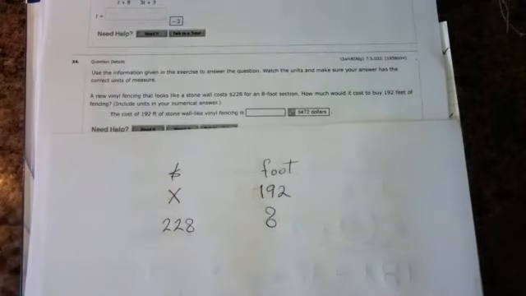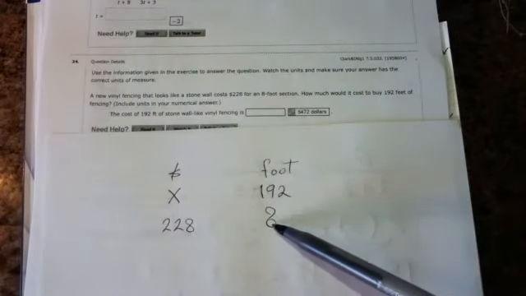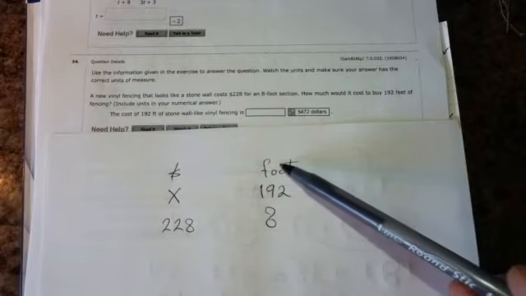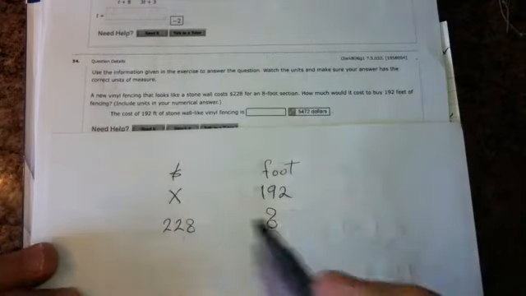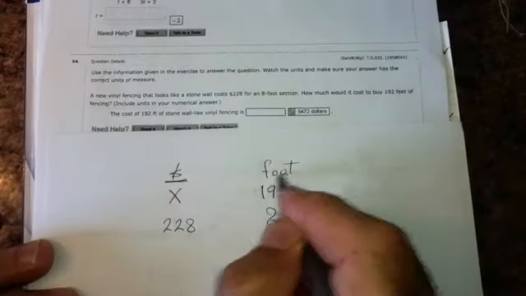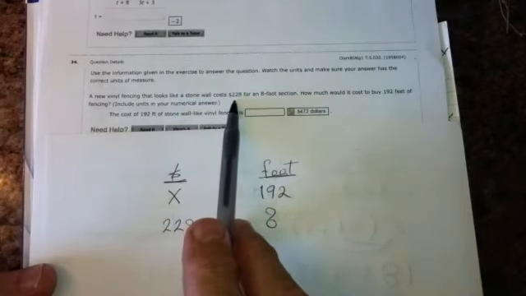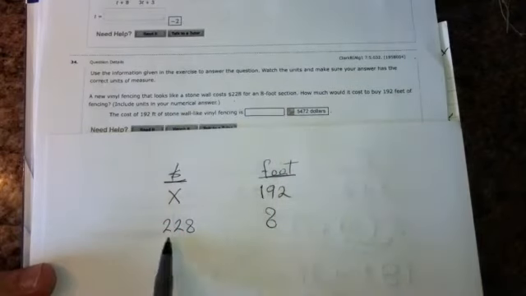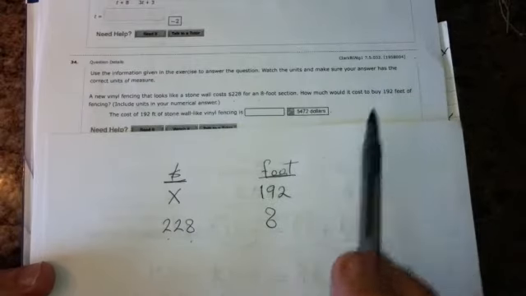When you work on this type of problem, make sure you put all the numbers in the right unit. See, I created 2 units. One is dollar, one is foot, right? It said $228 for 8 foot. Now they're asking for 192 feet, how much?